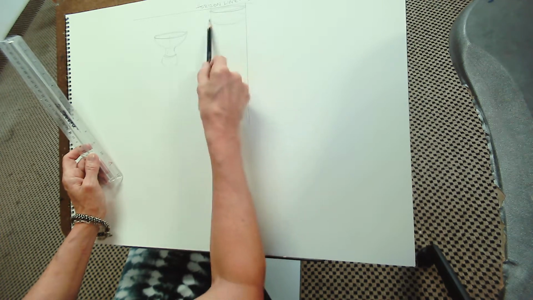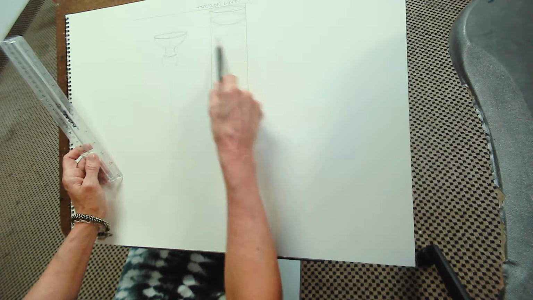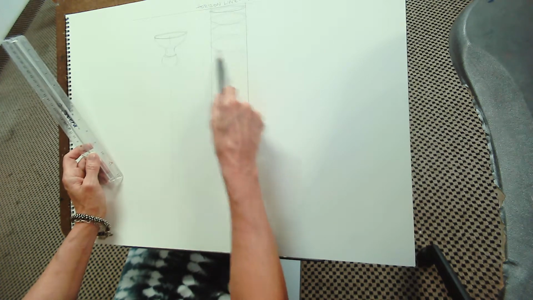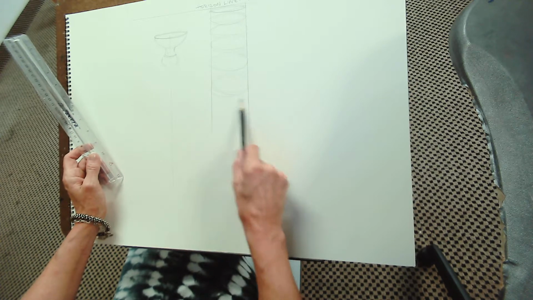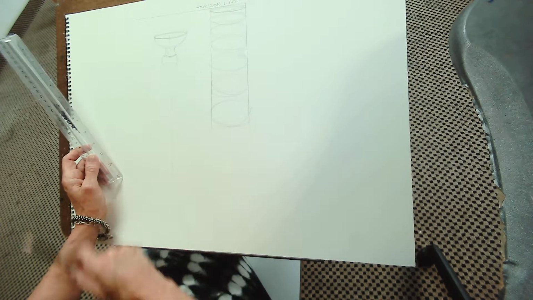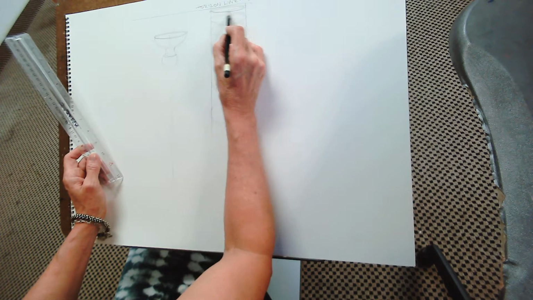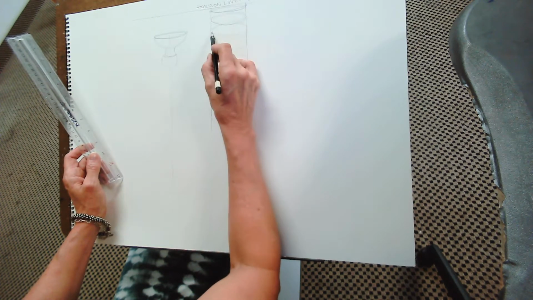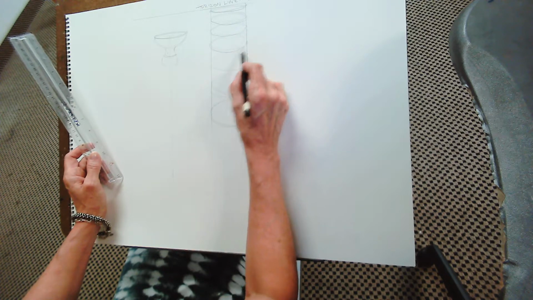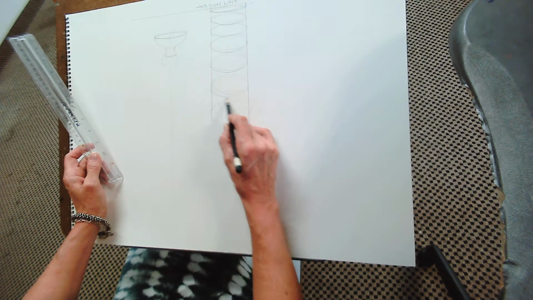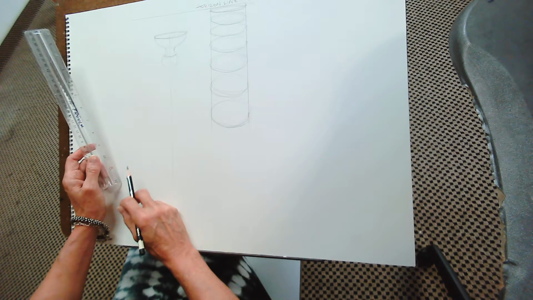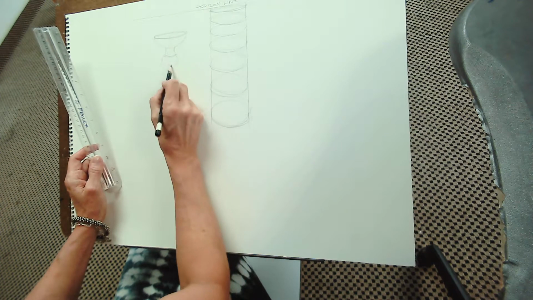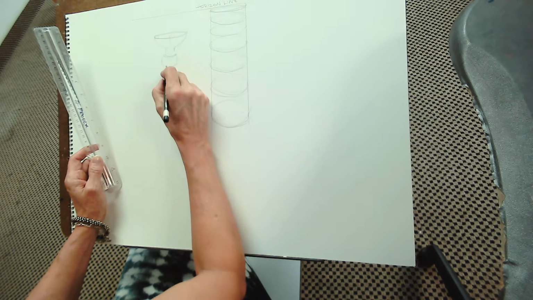They're going to start to open up a little bit as you move away, getting deeper and deeper. As you look down at the bottom of your candlestick, it's going to open up a bit. This is what happens with a cylinder, so the same thing is going to happen on your candlestick.